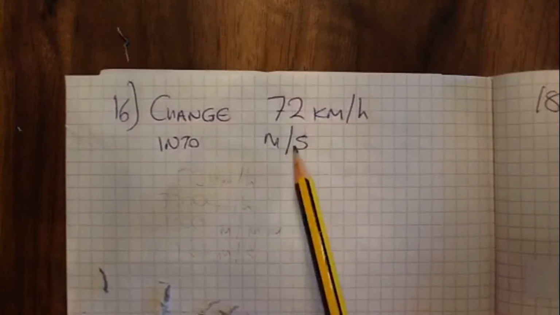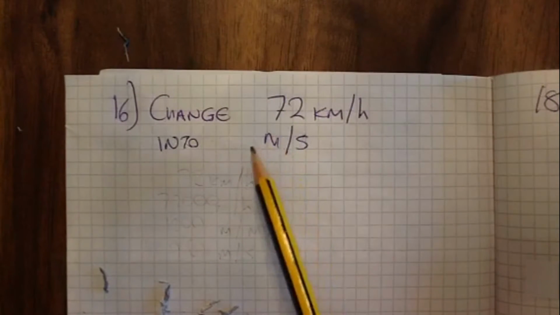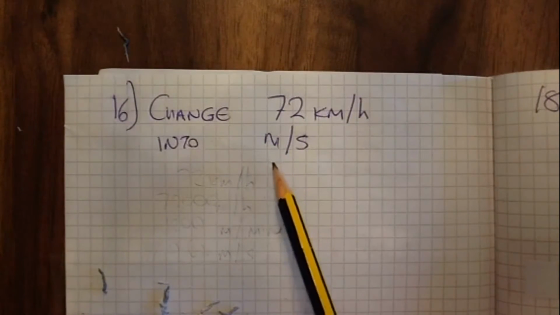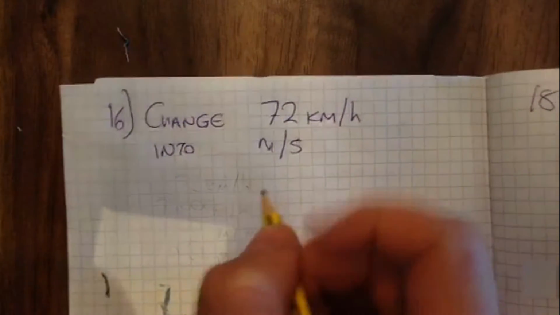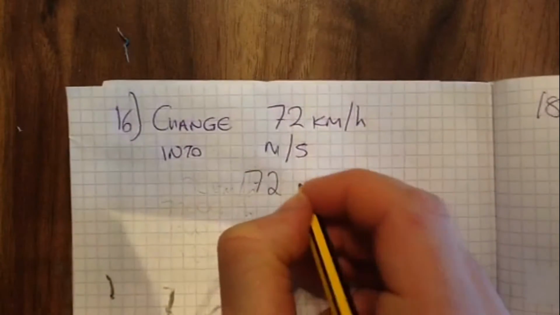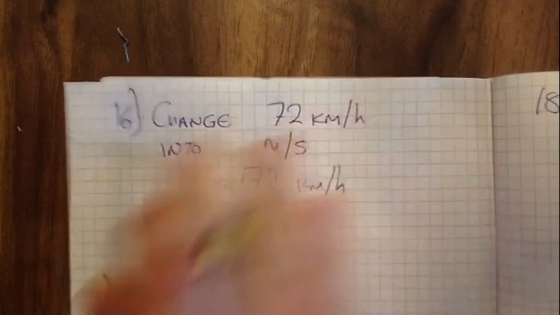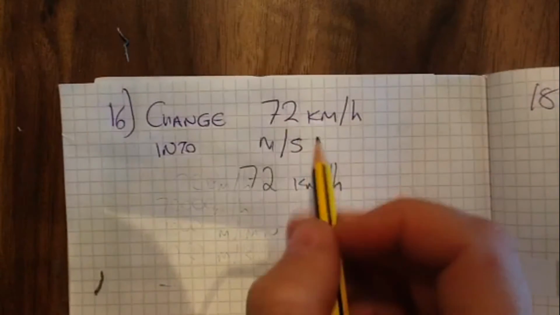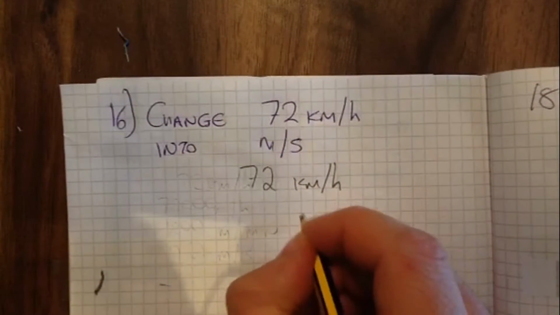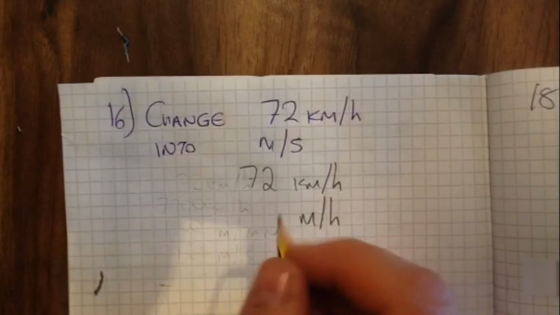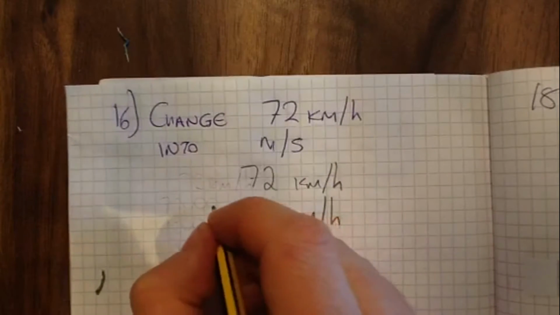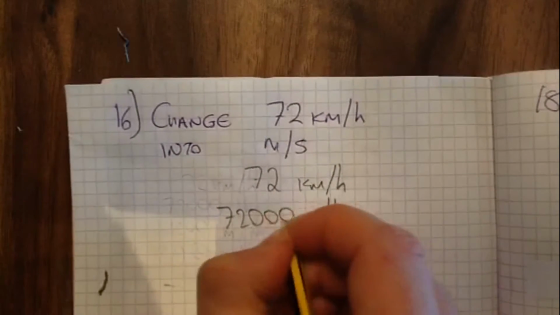Change 72 kilometres per hour into metres per second. We know this is metres per second, because if it was miles per second, that's quite a fast unit, that's what rocket ships do. So I'm actually going to start with 72 kilometres per hour. Now, I'm going to change this from kilometres per hour to metres per hour. And we do this by timesing this by 1,000. So 72,000.